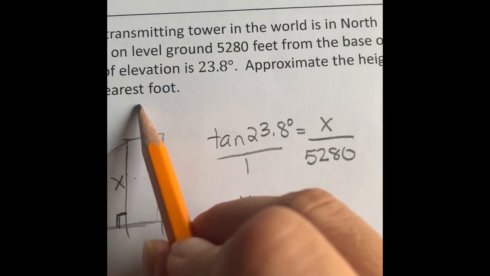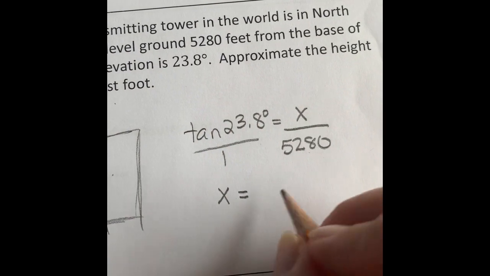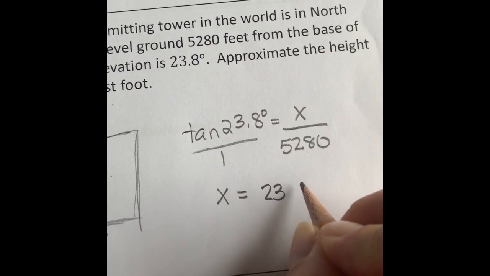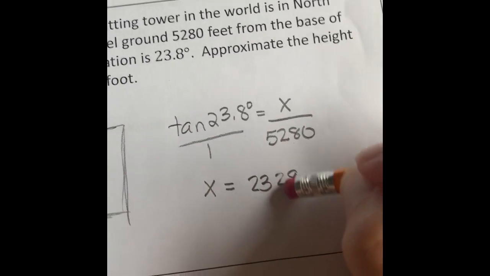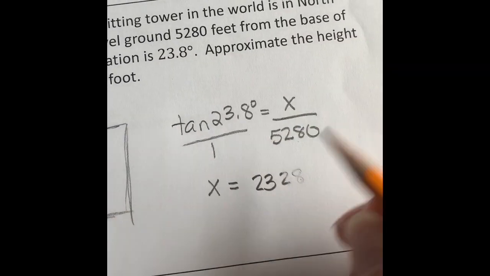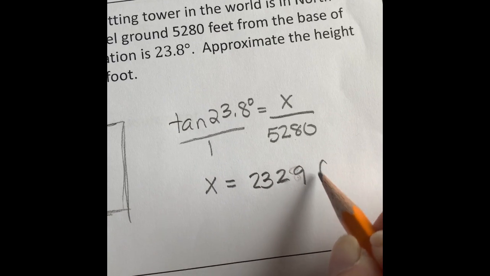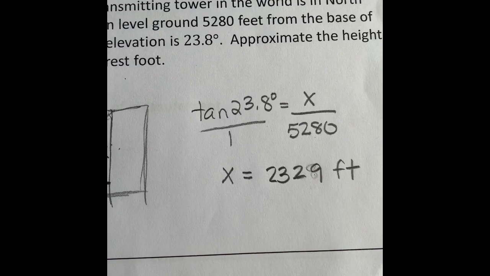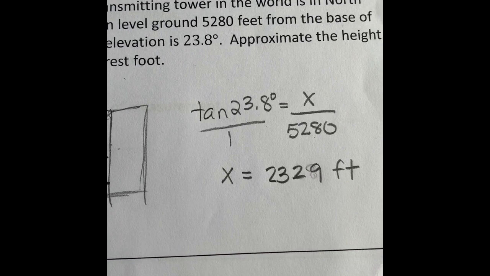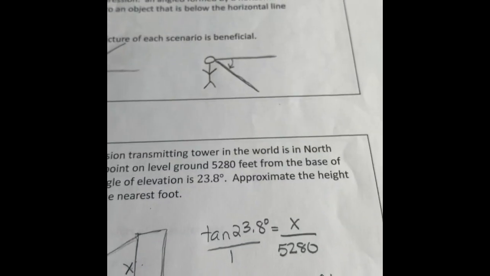It says to the nearest foot, so 2,328. Nope, it'll be 29 because the 0.7 at the end will round that 8 up to a 9. It's measured in feet, so we want to make sure to put feet. So the tower is approximately 2,329 feet tall. Okay, last one on the back page.